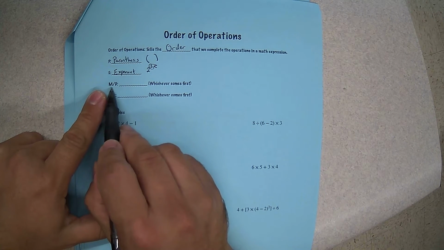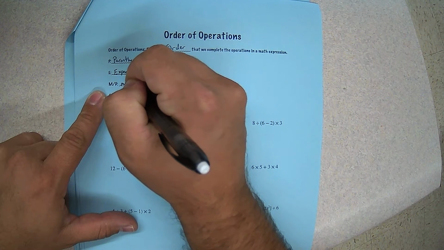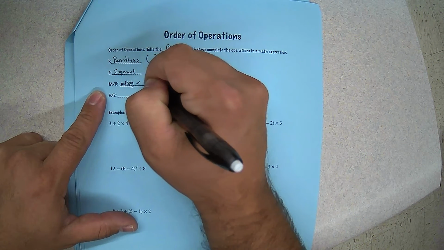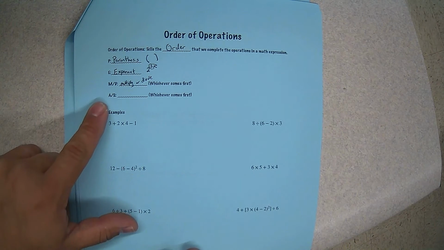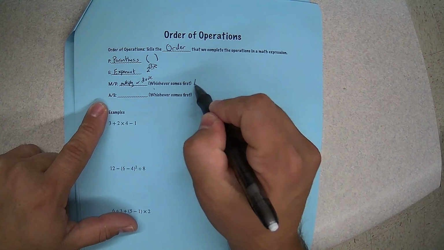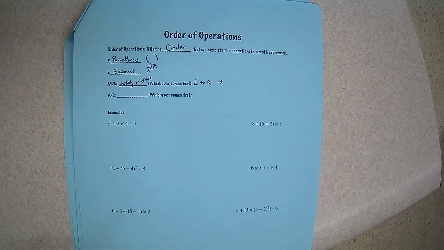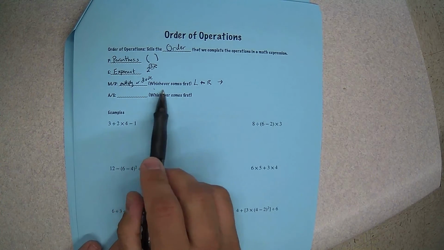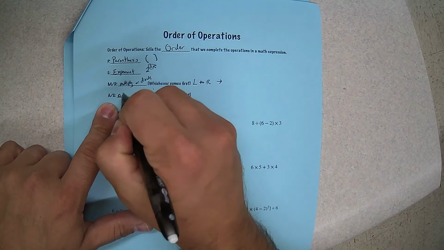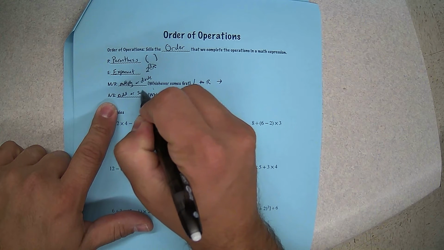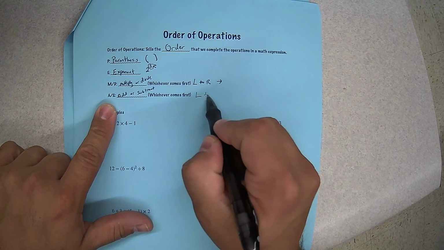After that, then we look for any multiplication or division. We multiply or divide, whatever comes first. We go left to right. So if there's a division more left, we do that first. It's just like we read. And then add or subtract. And again, this is whatever comes first or left to right.